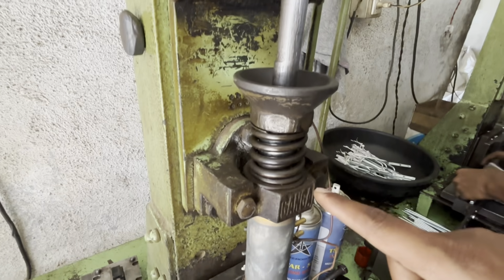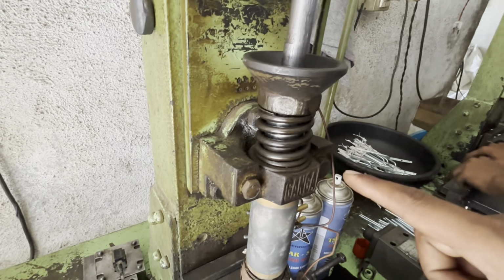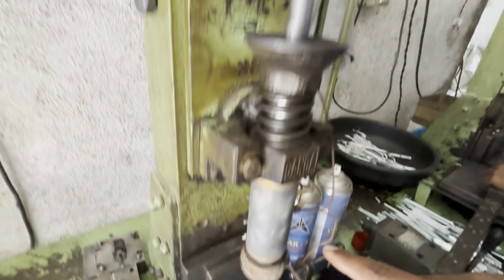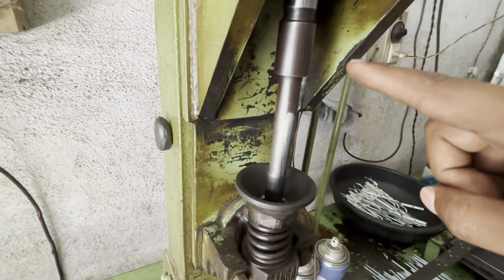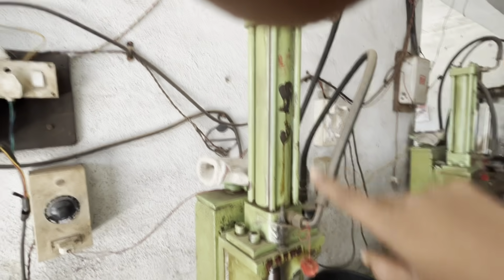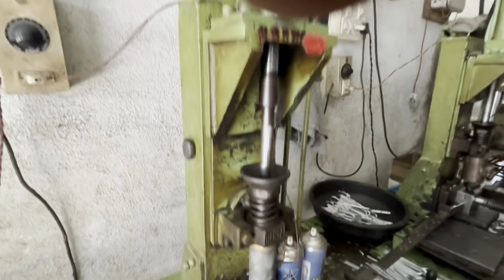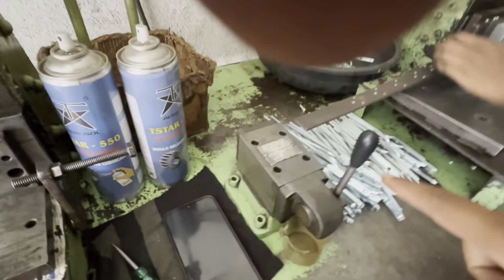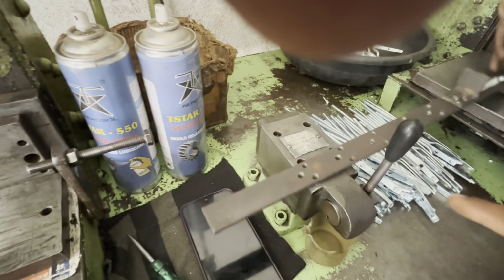To heat this raw plastic material, this heater is provided on the periphery of the barrel, and this is the plunger. This plunger is operated with the help of this hydraulic cylinder, and the hydraulic cylinder is operated with the help of this valve or knob.